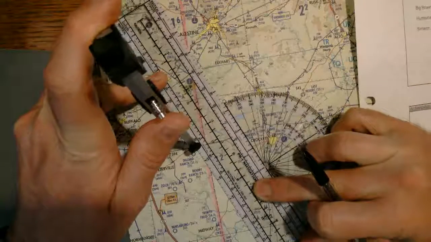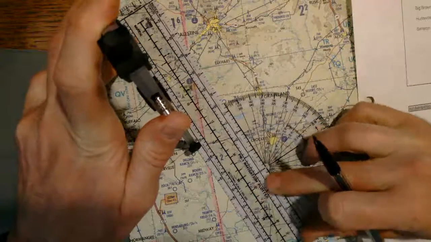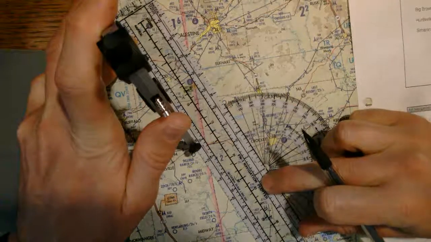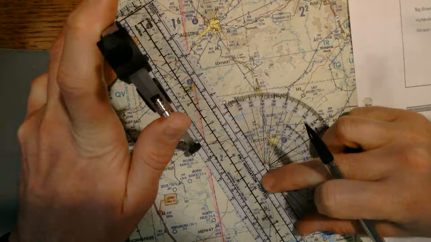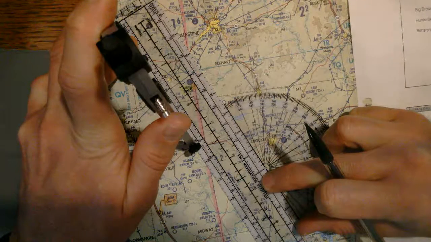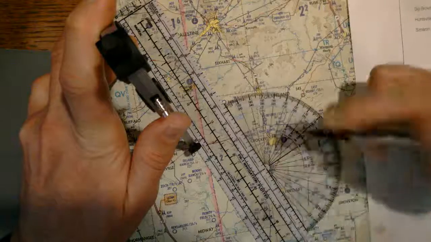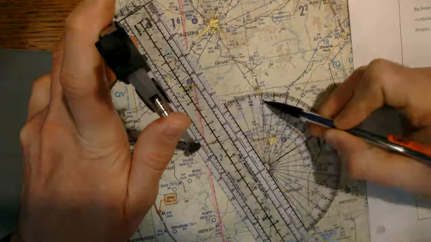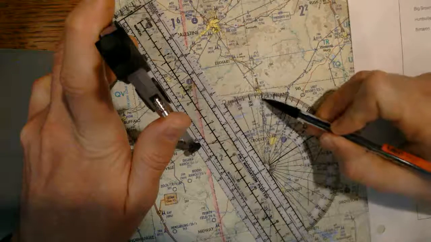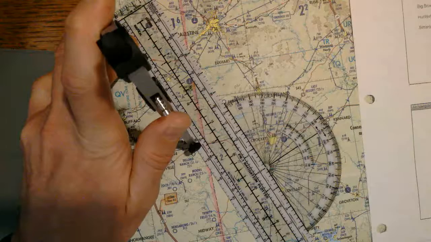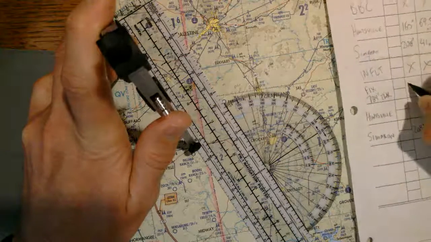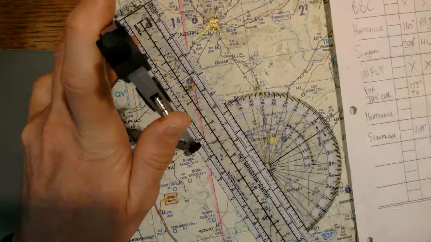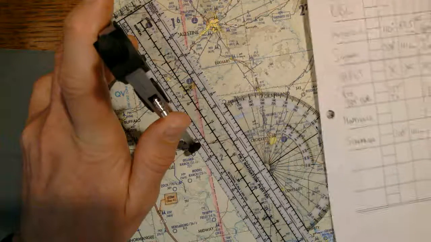Once we are ready, we just look up at the intersection, and it looks like we're going southeast, 155. Okay, so bracket 150 to 160, so 155. So we'll put that in here as our track. This is track, okay? We also want to get the distance.